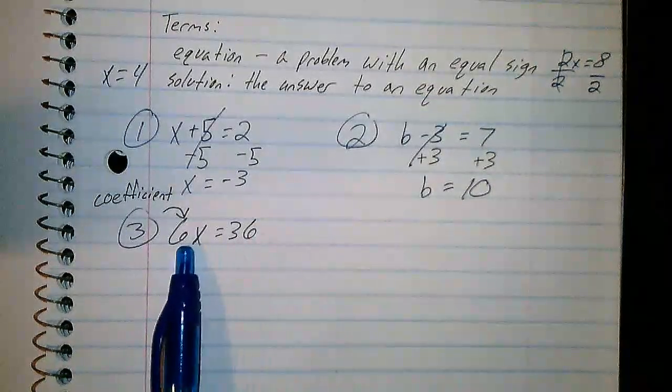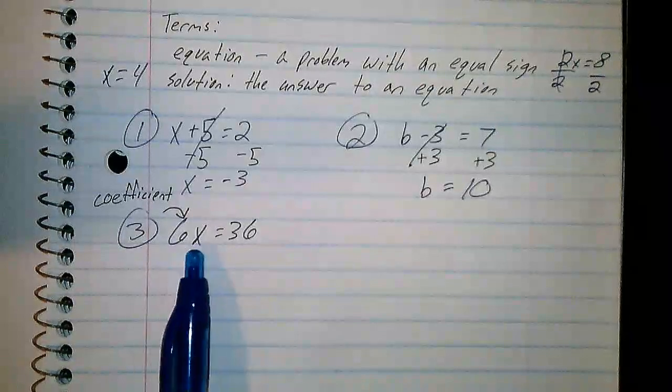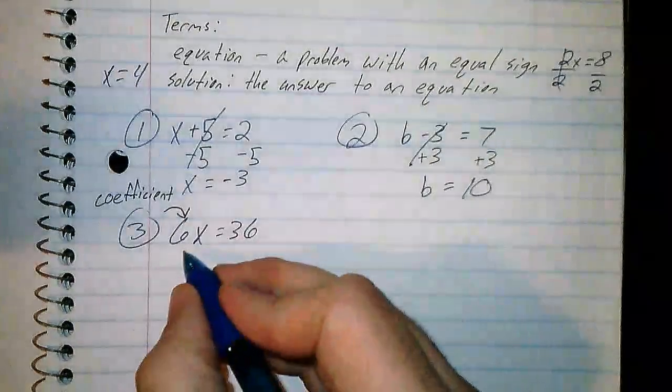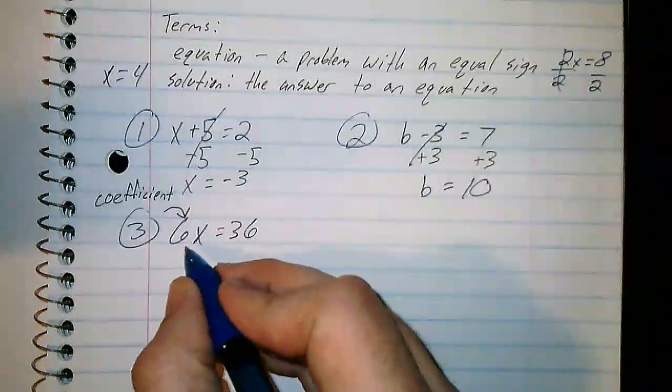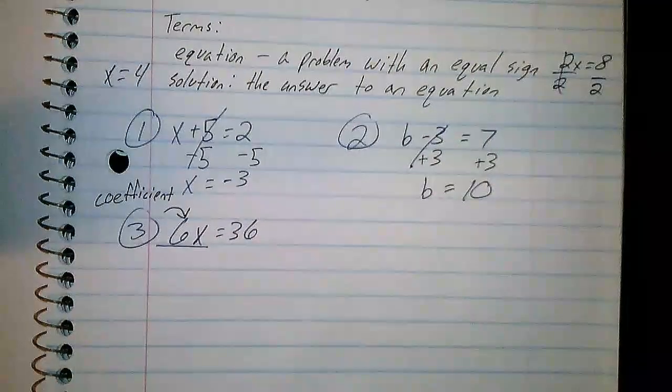And we mean attached to the variable. There's nothing separating the coefficient 6 and the variable x. And if it's squished together like this, we know that it's being multiplied. 6x is 6 times x.